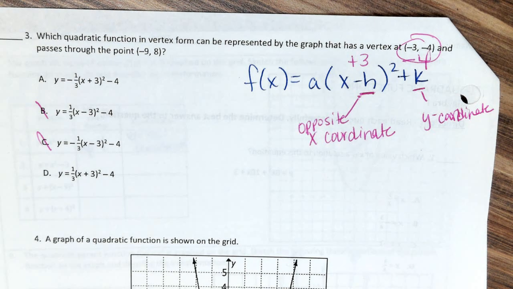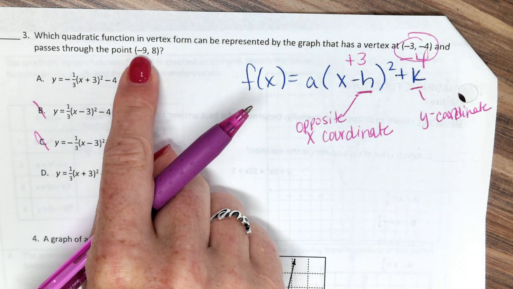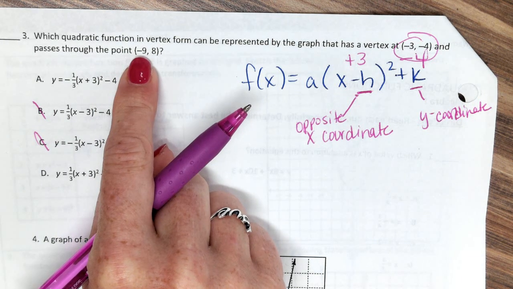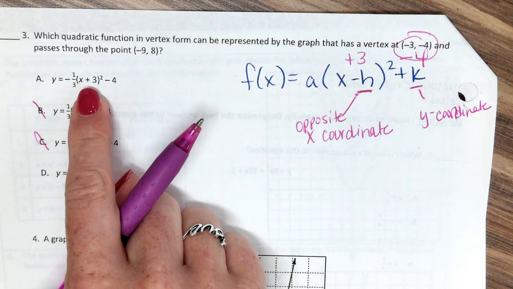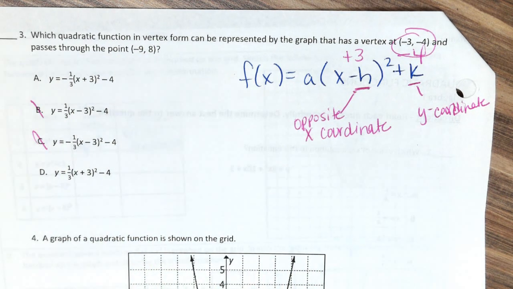So how am I going to pick between the other two? Well, it says it passes through the point negative 9, 8. Can I use my calculator now and put this in y equal and see what passes through negative 9, 8? You see what I'm saying? So that's what you'll do from there. Make sense? All right. You can help each other, work together. Let me know if you need any help.